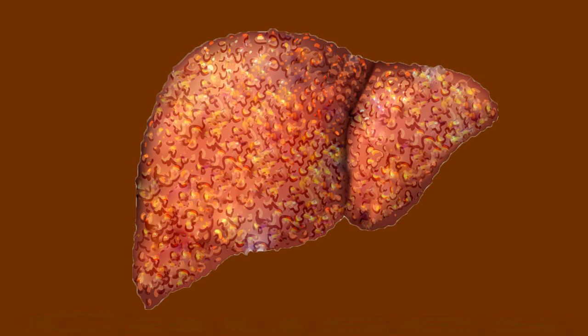Causes. The causes of acute and chronic liver failure differ. In some cases, the cause of liver failure can be unknown. Acute liver failure. Possible causes of acute liver failure include drug overdose. Overdosing on certain medication such as acetaminophen may lead to acute liver failure.